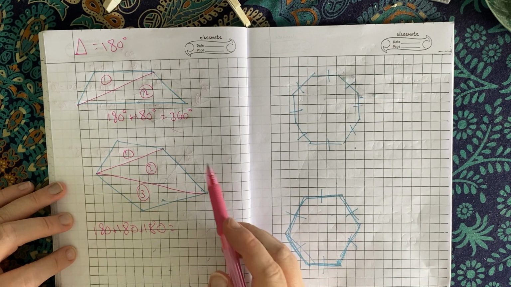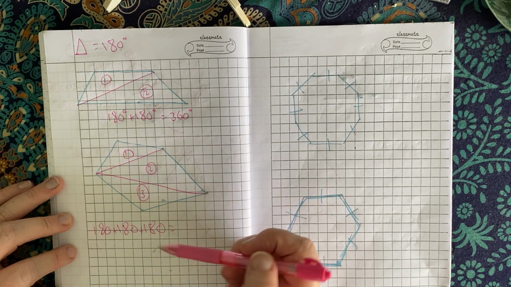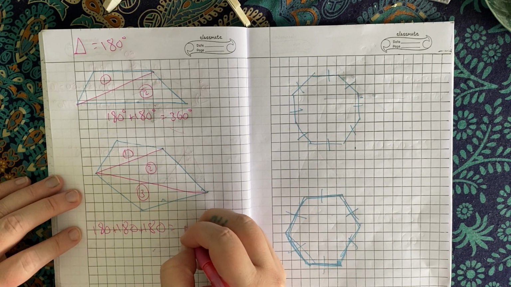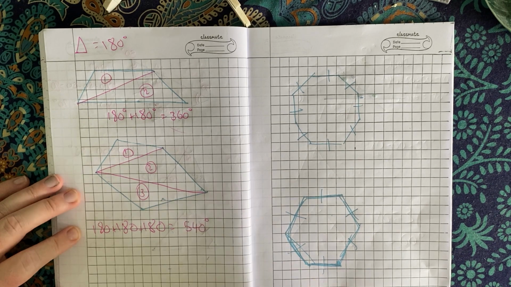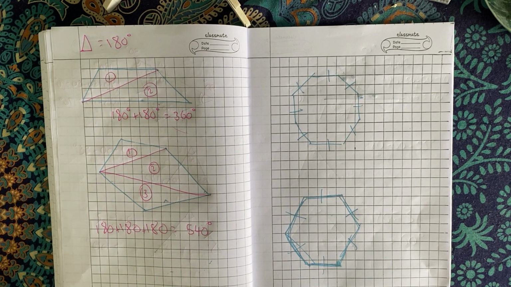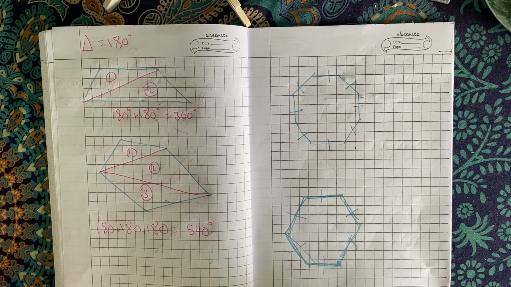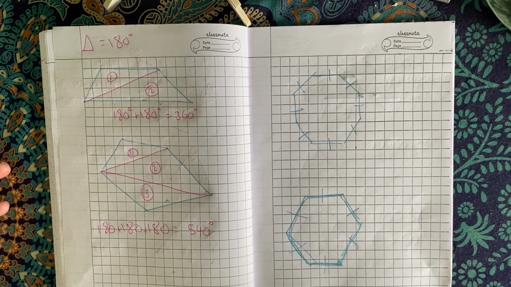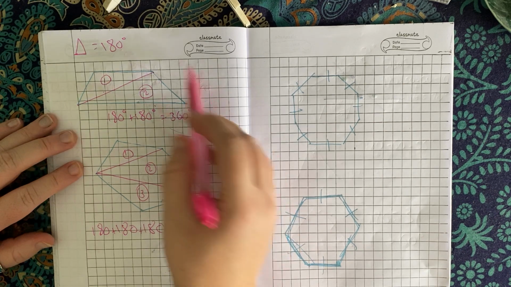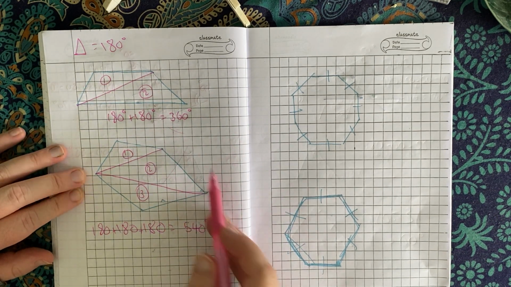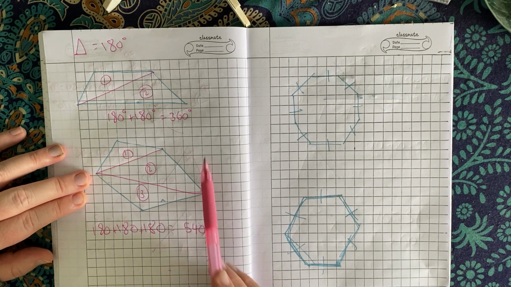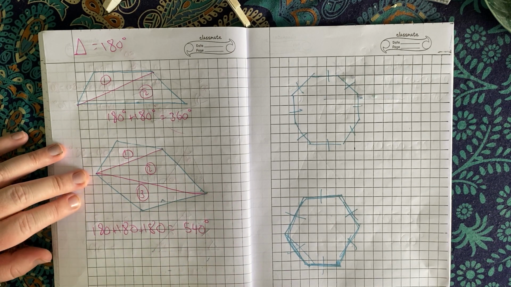And hopefully you know that really every time you add a side, you just add an extra 180 degrees. So that's going to give me 540 degrees in total. Now this is known as the sum of the interior angles. Sum just means adding them all together. Interior is the inside. So the sum of the interior angles of a quadrilateral is 360. The sum of the interior angles of any 5-sided shape is going to be 540.